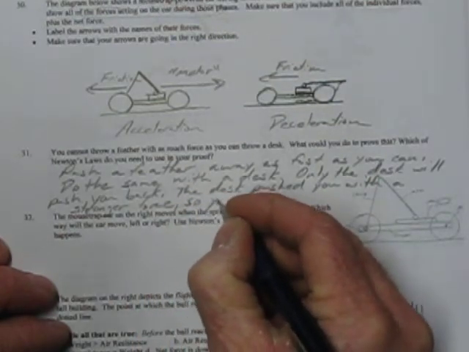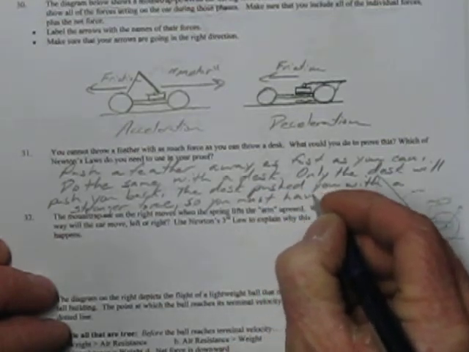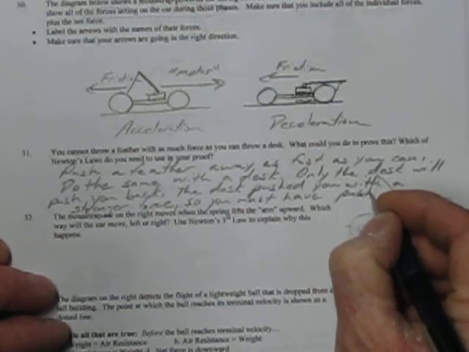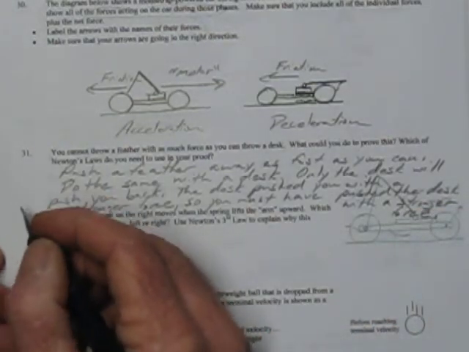So you must have pushed the desk with a stronger force. And I've messed up the next problem. Didn't leave you enough space on this.